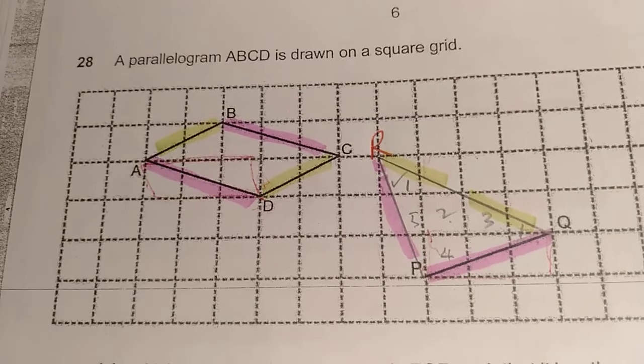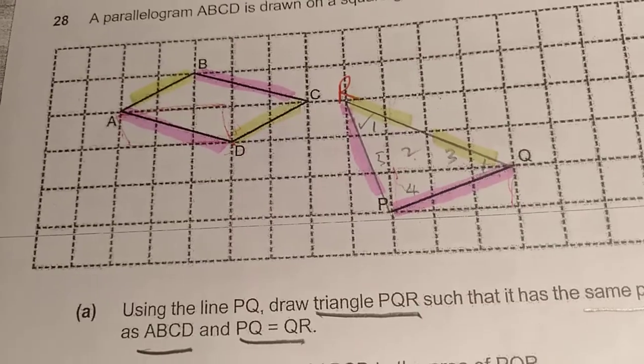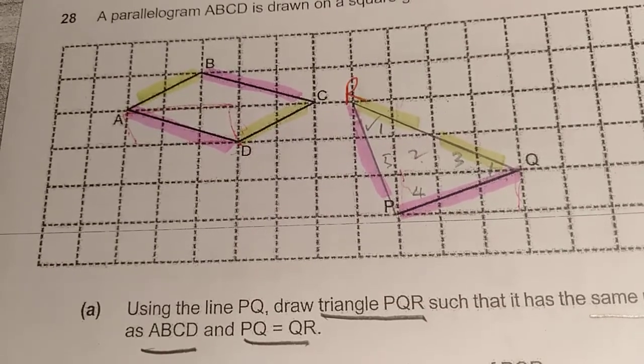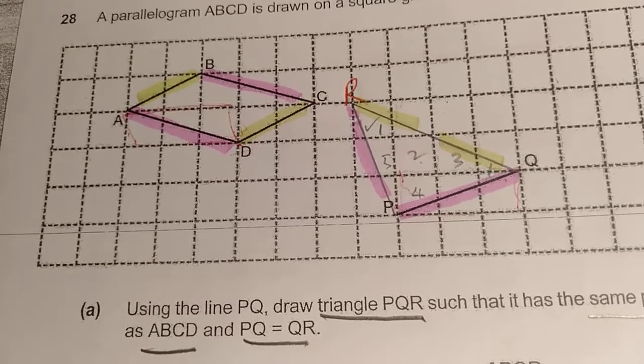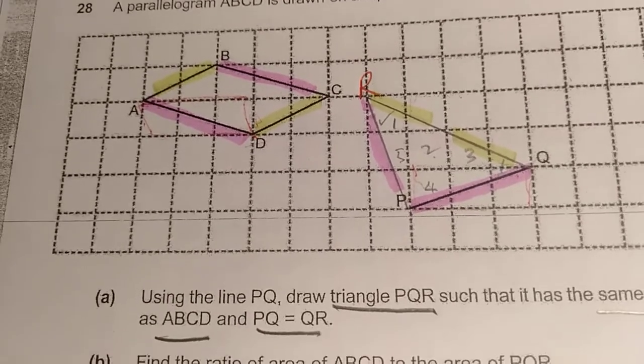Okay, I've done QR, PQ, QR. Oh, I think I just realized I did it wrongly. So you see, carelessness can happen even to teachers, right? So I'll pause this for a moment so I can just fix the problem.